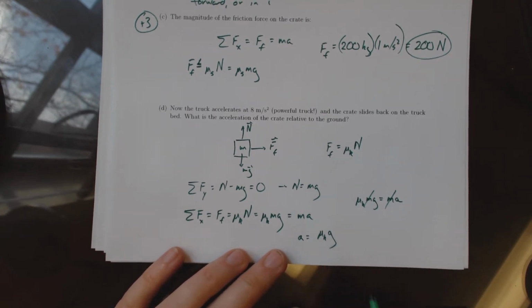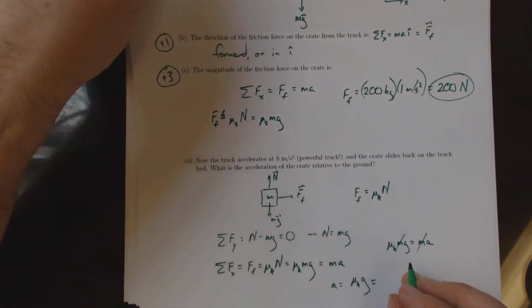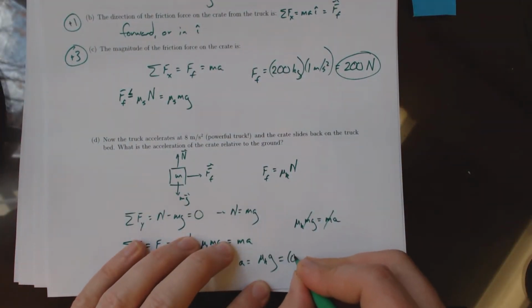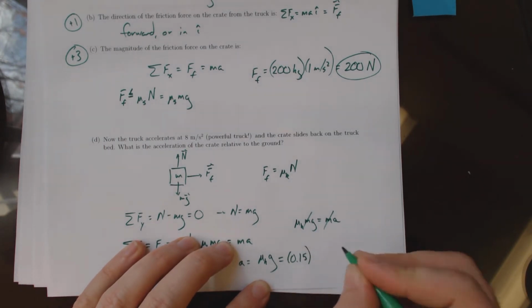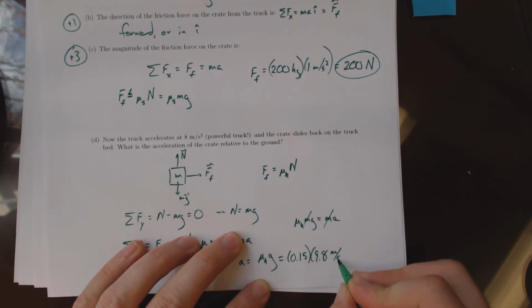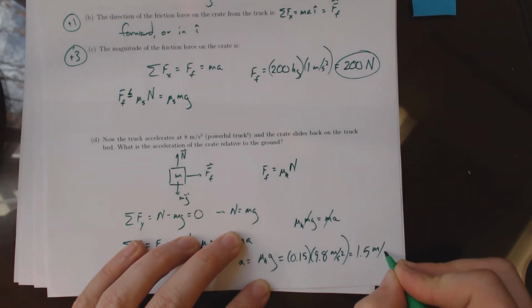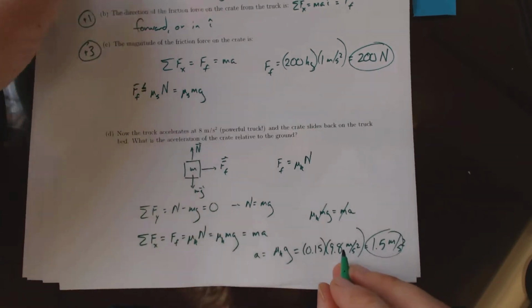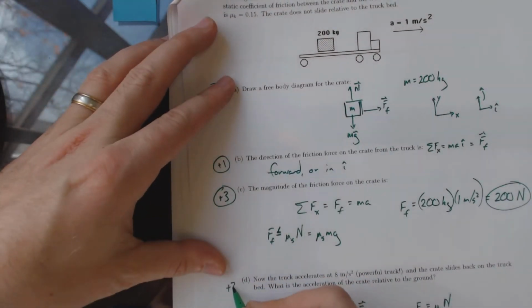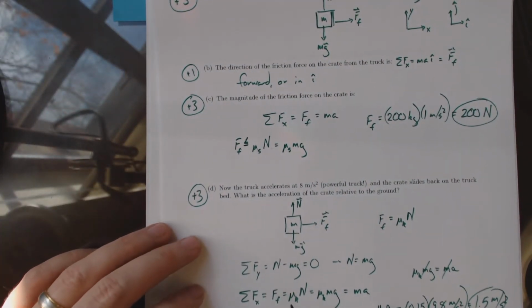So that's the answer. If you got that, you probably got all the points. We would just plug in 0.15. If you didn't want to actually plug this into your calculator, it's probably okay. Times 9.8 meters per second squared, and this is equal to 1.5 meters per second squared. So if you got that one, that was worth 3 points. And you get points for writing the sum of the forces and going along there.